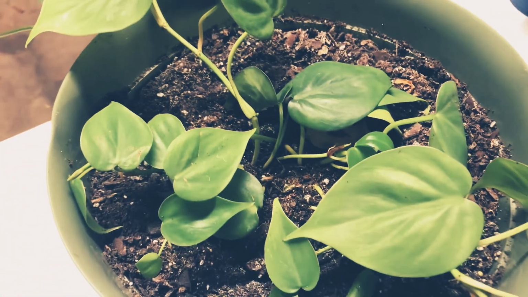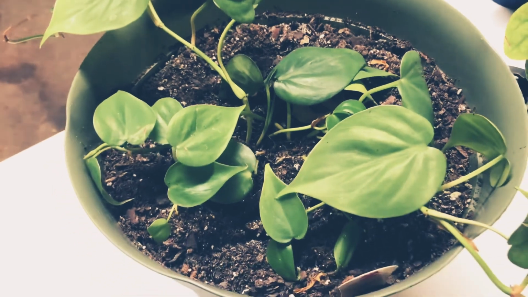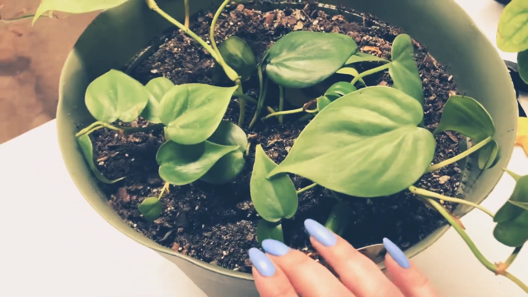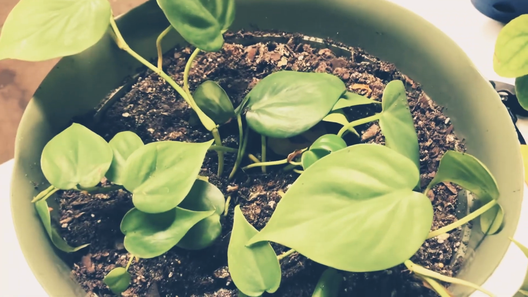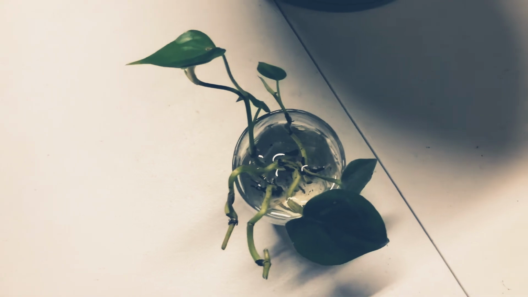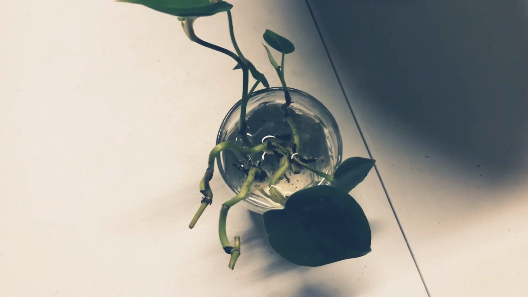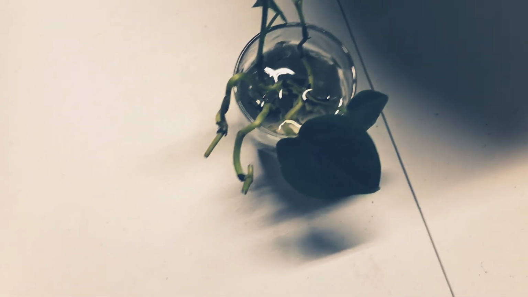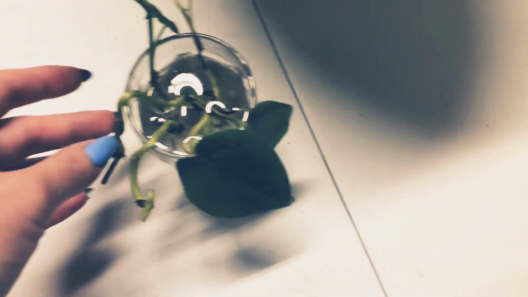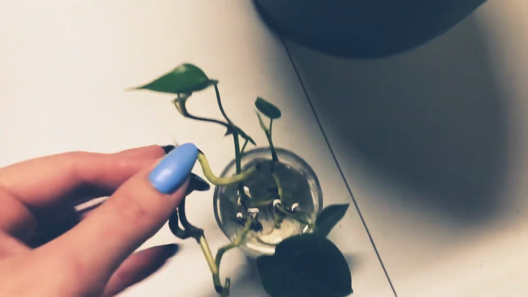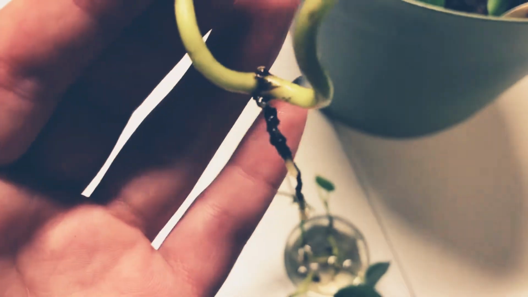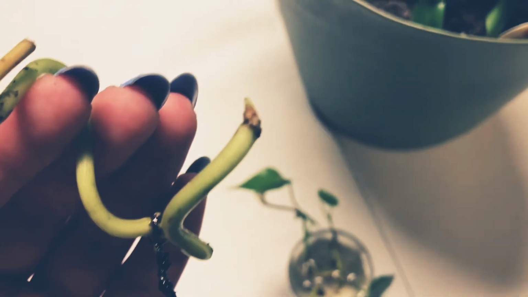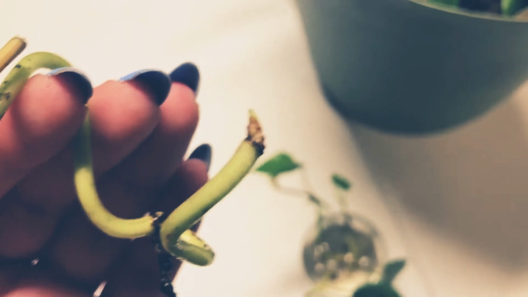And a few weeks ago, when we planted this originally, I took a couple cuttings from this plant and I put them in water. And when you have them in water for a few weeks, they will start to grow roots. So as you can see, this one doesn't have leaves yet, but it started to grow roots down here in this node, and that's where it was broken off at.